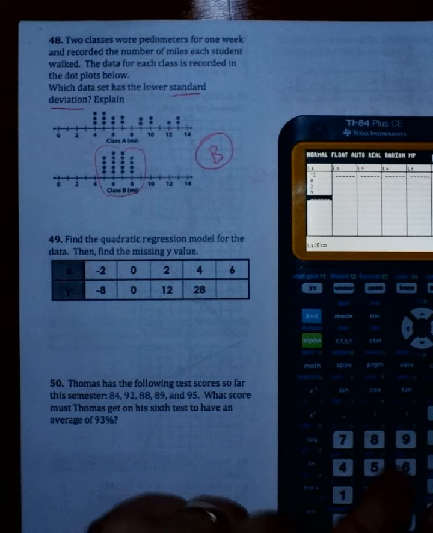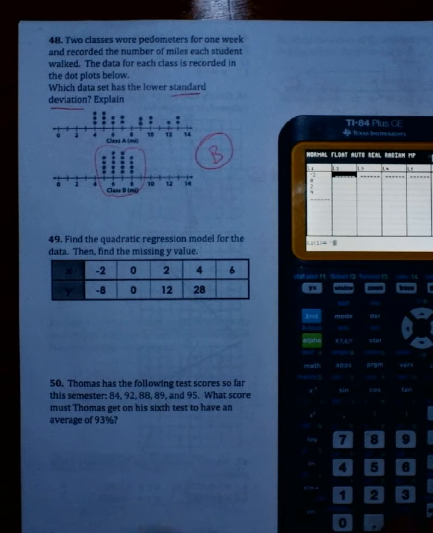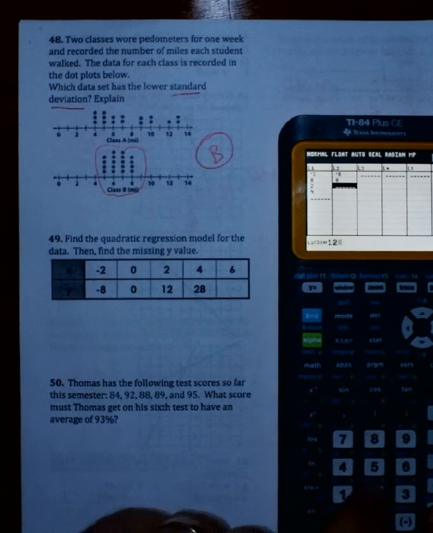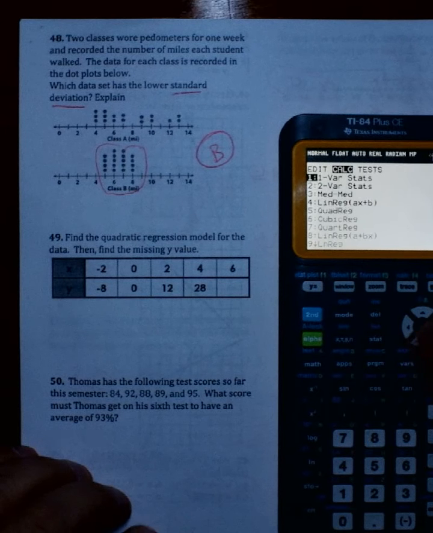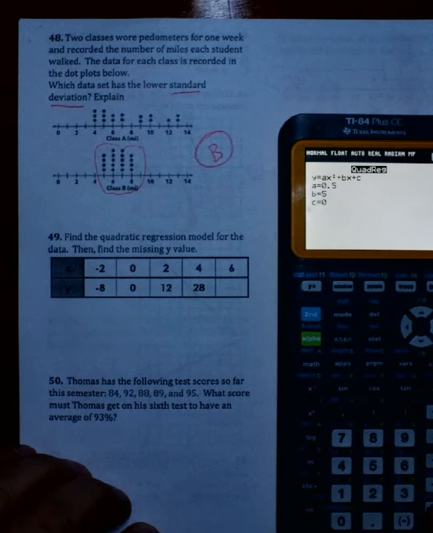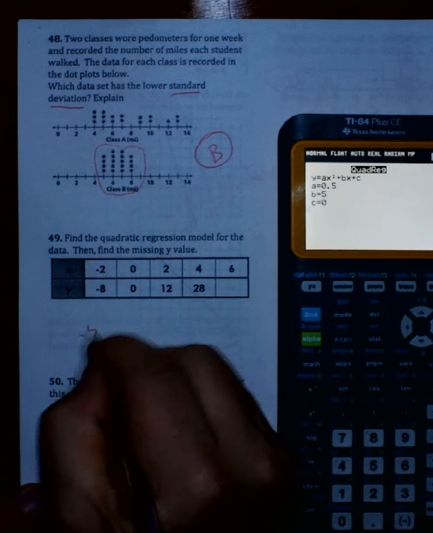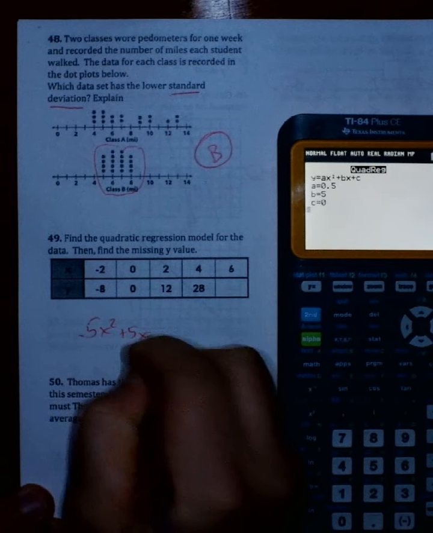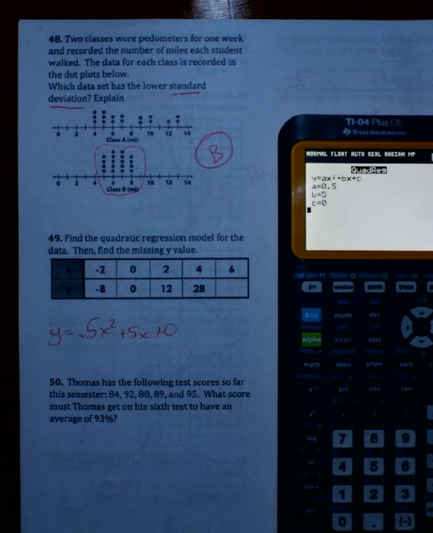And then I'm going to go to my list 2, which is my y values, which is -8 and 0 and 12 and 28. And I'm going to go to stat, calculate. I'm going to go down to a quadratic regression line, which is what they said they wanted there. And so it gives me a quadratic equation of 0.5x squared plus 5x plus 0. Well, that's my quadratic model. That's the first part of this.